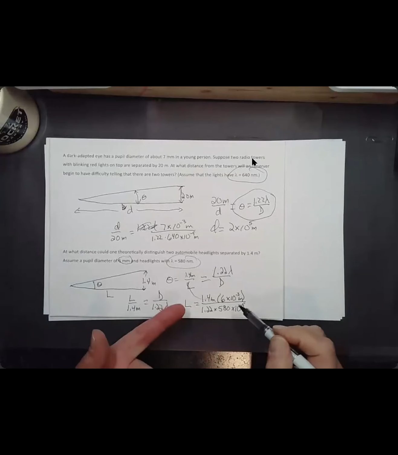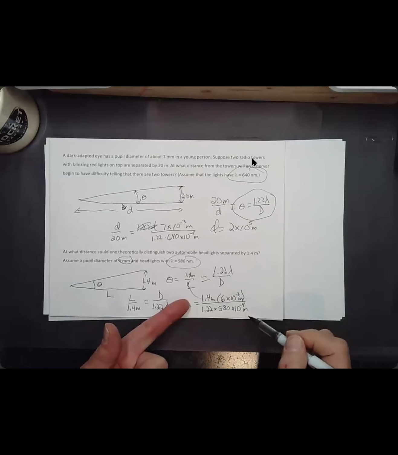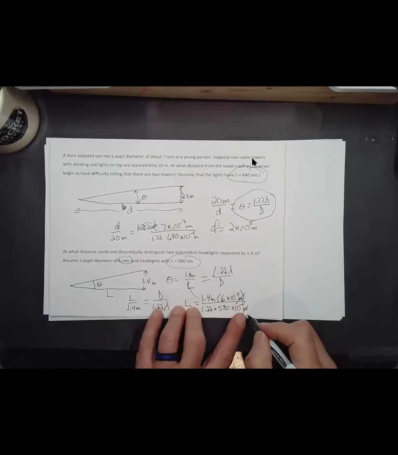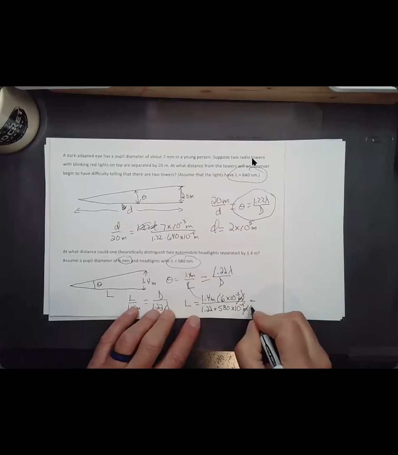And you can see I've got meters times meters on top and meters on the bottom, so I can divide out one of the meters on top with one of the meters on the bottom. And we'll only have about 1 sig fig here, so not a whole lot of precision, but it's an estimate anyway.